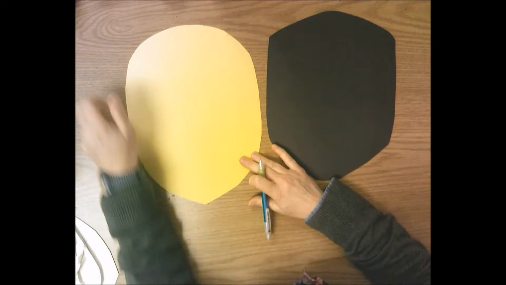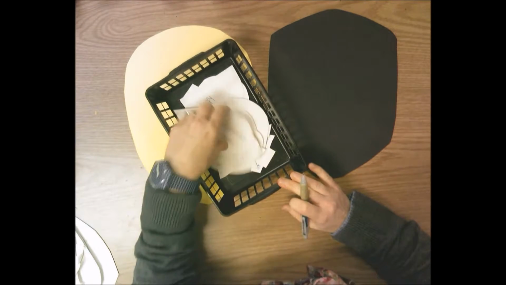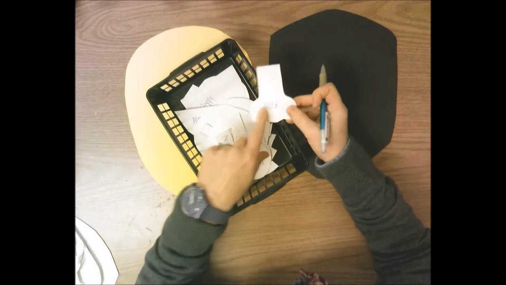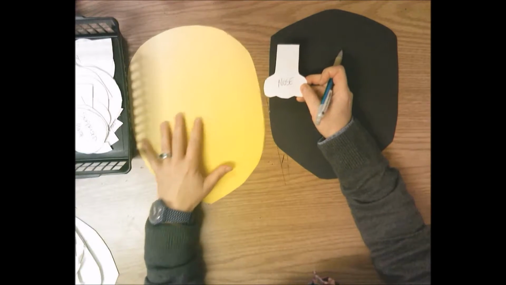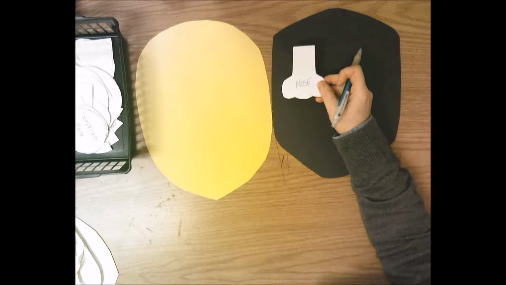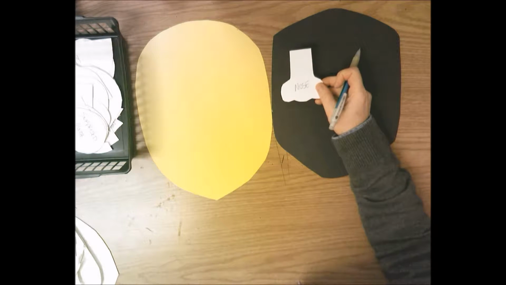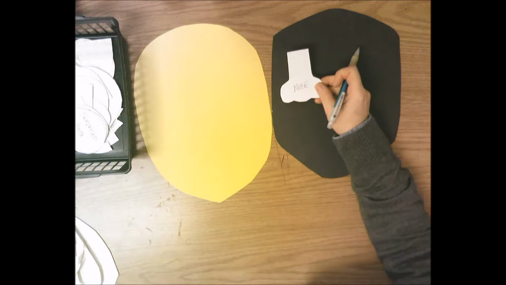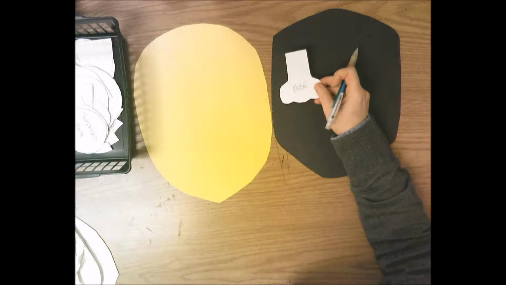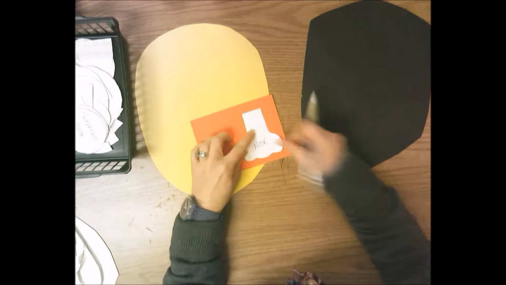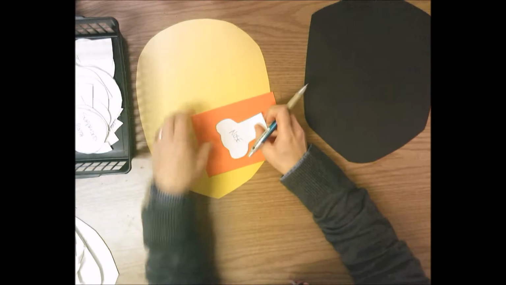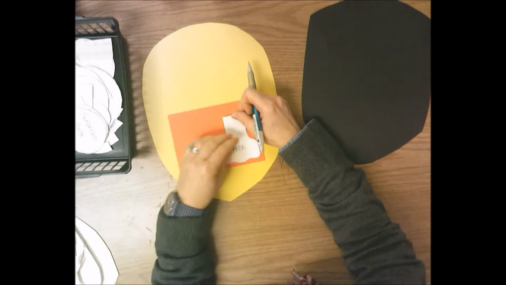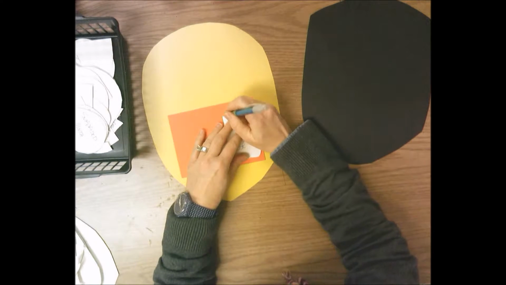And the first feature that we're going to do today is a nose. So you want to dig through the basket and find a nose shape. And I've written what they are on them so that hopefully that will be able to help you. And since I'm doing happy, I'm going to try and stick with some yellows and maybe some oranges to represent happy. So I'm going to get an orange paper, and I'm going to trace the nose shape. I'm not going to put the nose in the middle because I want to use this orange paper later. So I put the nose over to the side, and I'm going to trace around it.